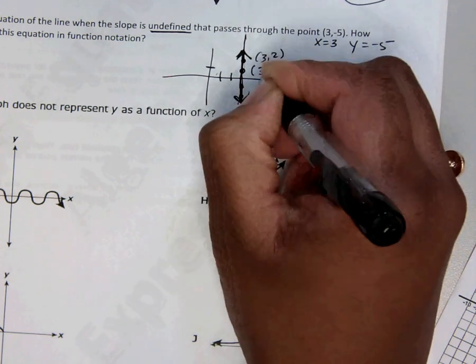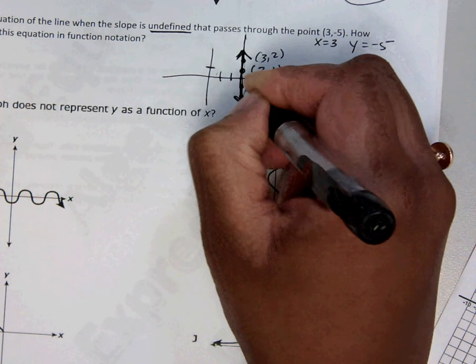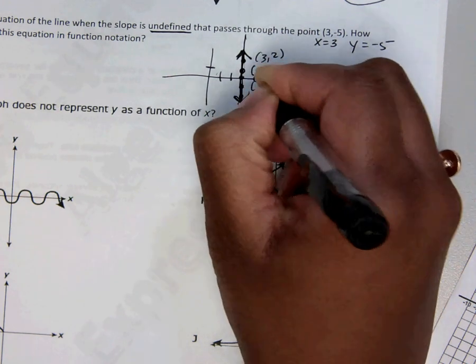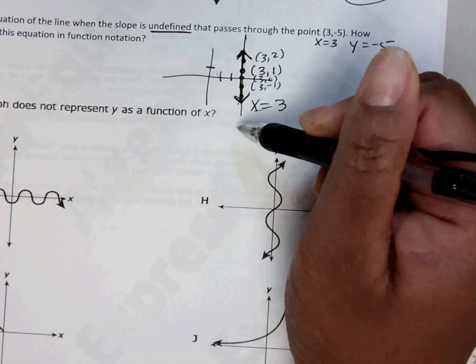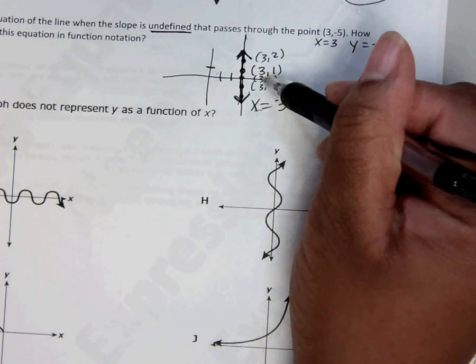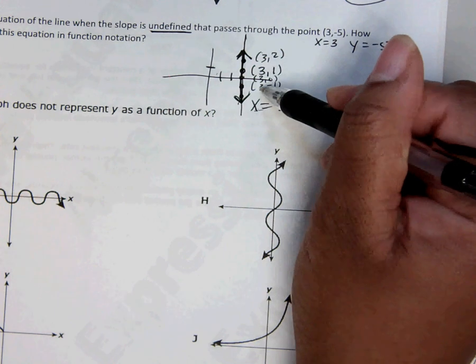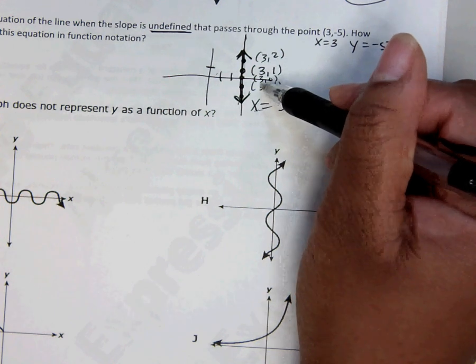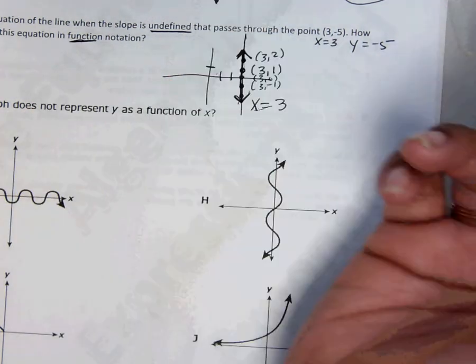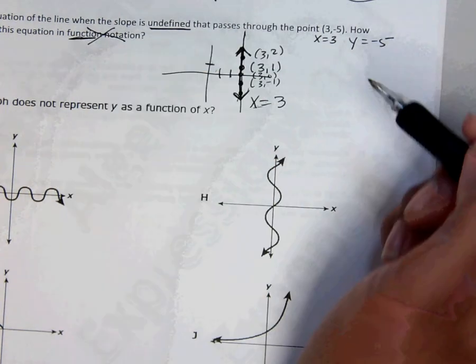line. So every x value on this line is 3. That's 3, negative 1. That's 3, 0 right there. I mean, I can go on forever. That's what it means to say, when it says x is 3, every number in the x spot is going to be 3. So x always repeats. Well, if the x value repeats, can it be a function? No. If it's not a function, you can't even write it in function notation.